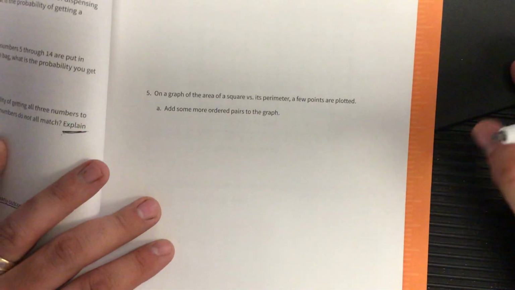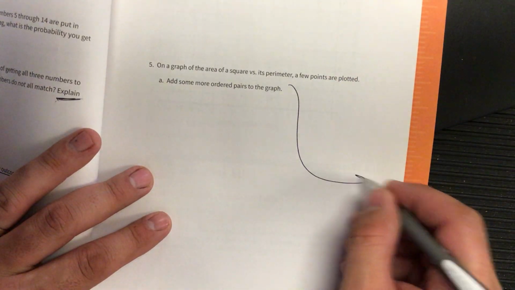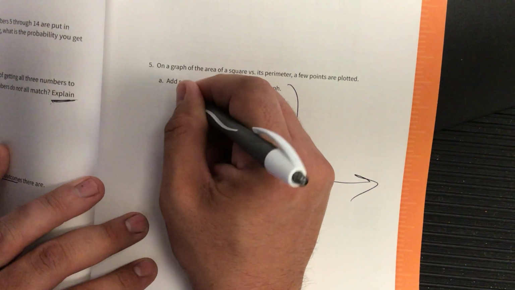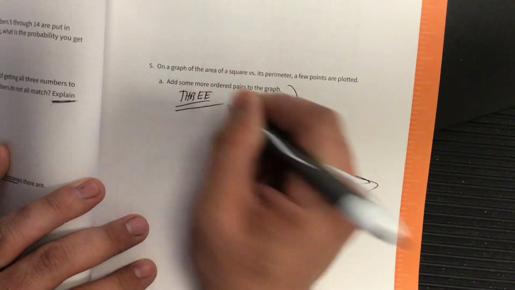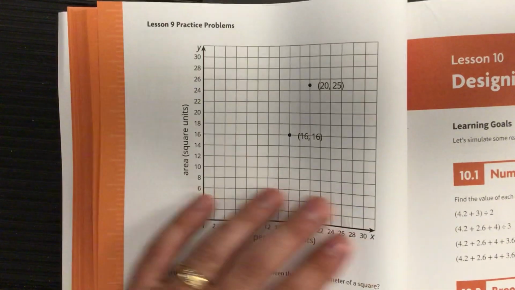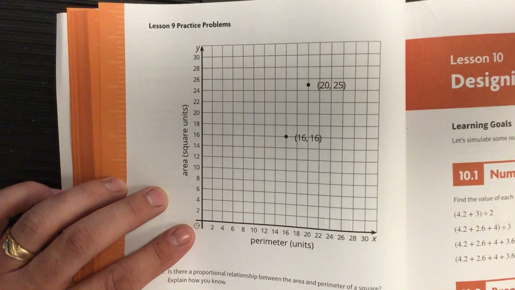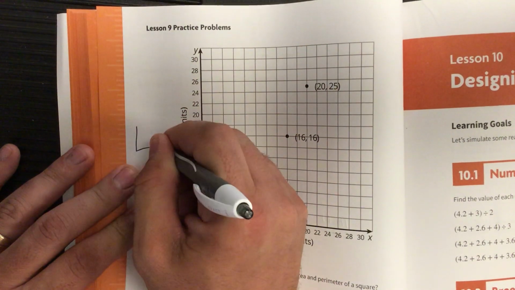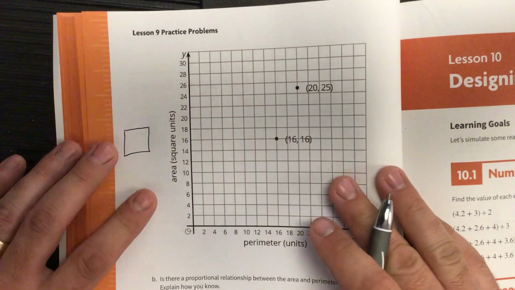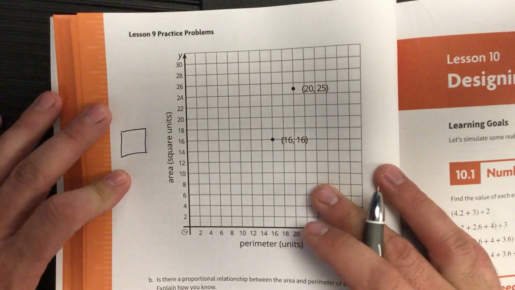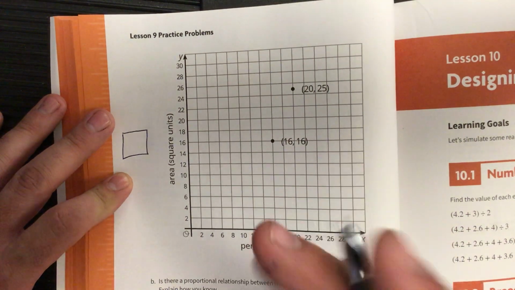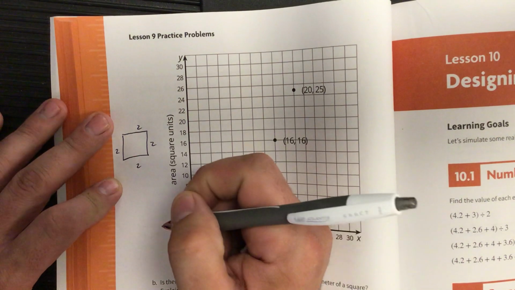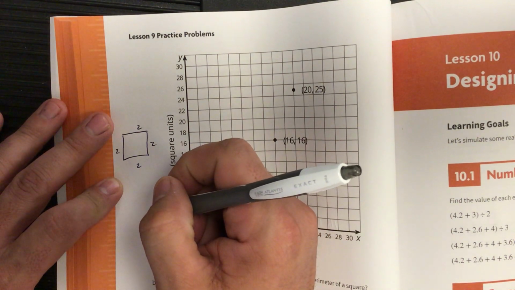Question number 5, again, not a big fan of how they have this one formatted. Draw an arrow, it's on the next page. Add some more, put a big 3 by that. I want 3 points on this graph. Let's talk about it. Let's pick one. So somebody give me a side length, nice side length that we can graph. 4. 6. Okay, how about we start with an easy number like 2? You don't have to get so drastic here.